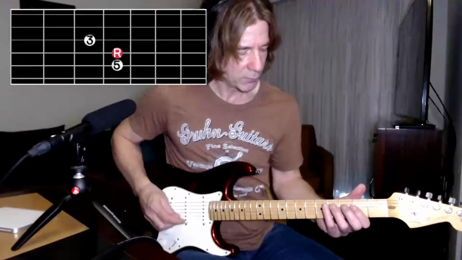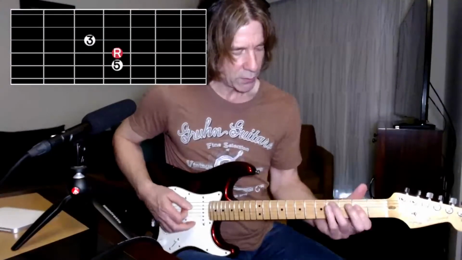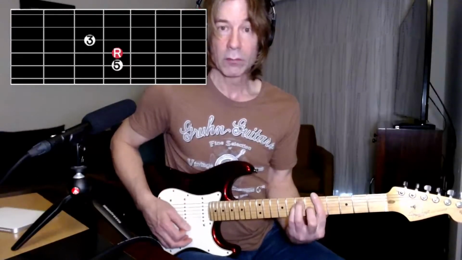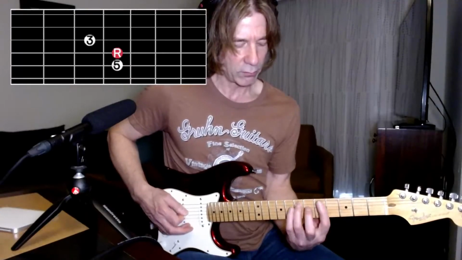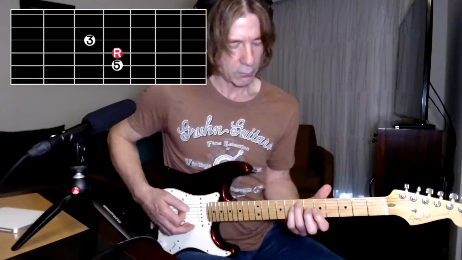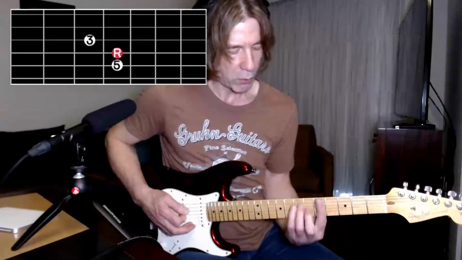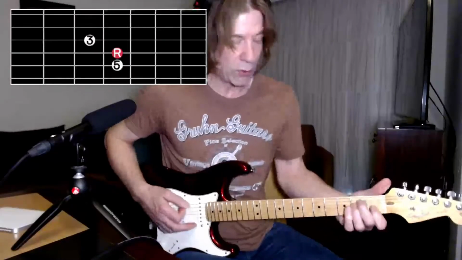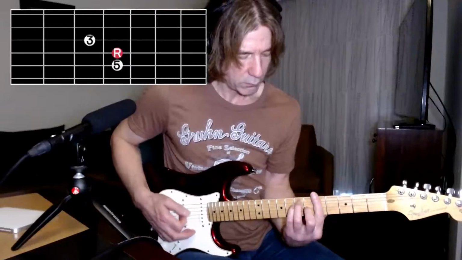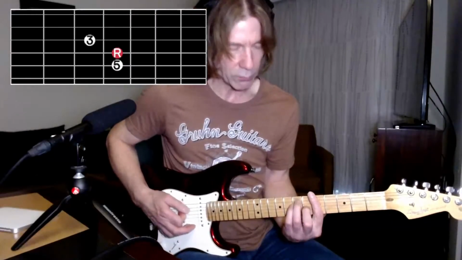Jumped ahead one. Here's the second inversion going up. We did the root position. We did that. First inversion. Here's part of the E shape. Look, all I'm doing, I'm starting on the 5th on the A string. So here's the 5th, the root, and the 3rd. It says it right there on the chart. 5th, root, 3rd. Part of the A shape. I mean E shape. It's like an E chord. But I'm playing it up here in the A position.